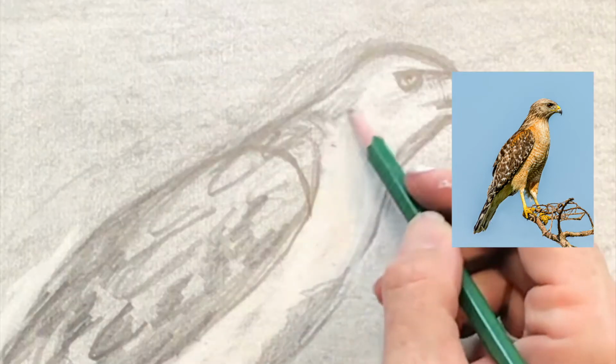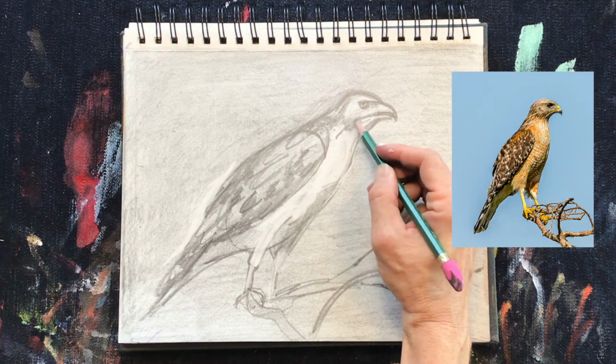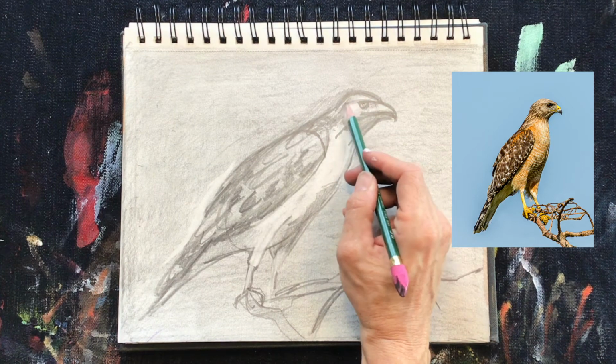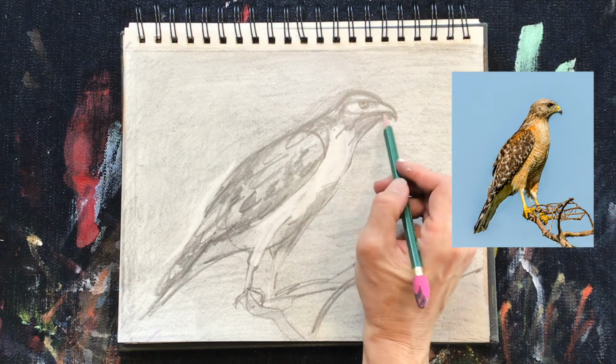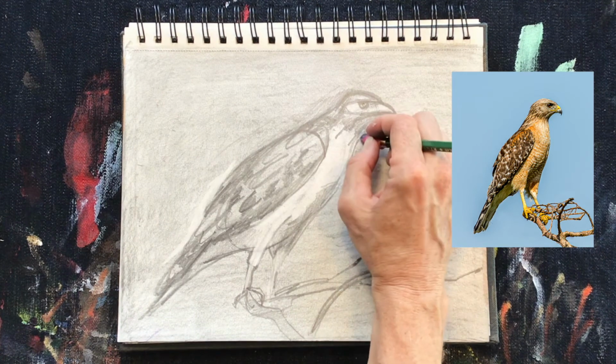Now notice, up top on that wing, I realized that my wing was coming up a little too high, so I rounded it out and cut it down a little bit, and then moved into shading the top of the head and underneath the head and beak, down into the chest. So I'm continually adding value and erasing away when I get a little too dark.